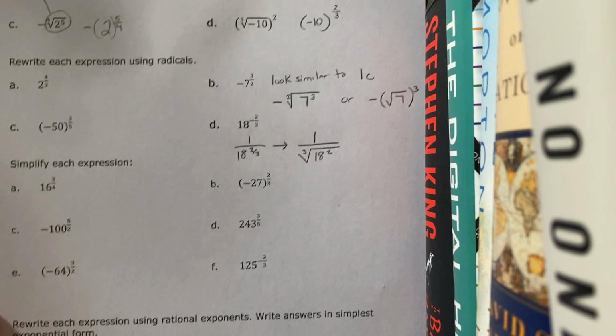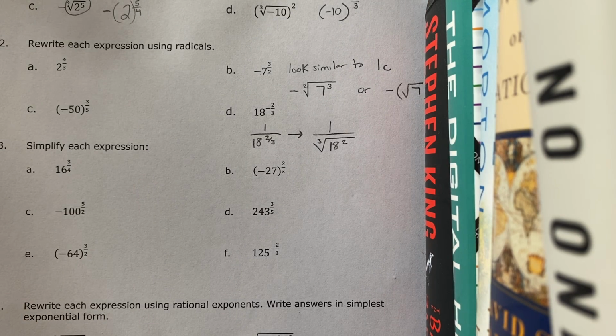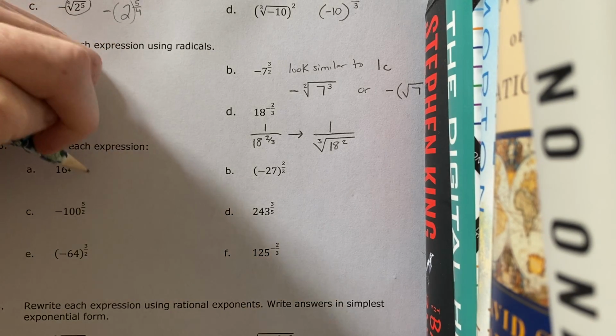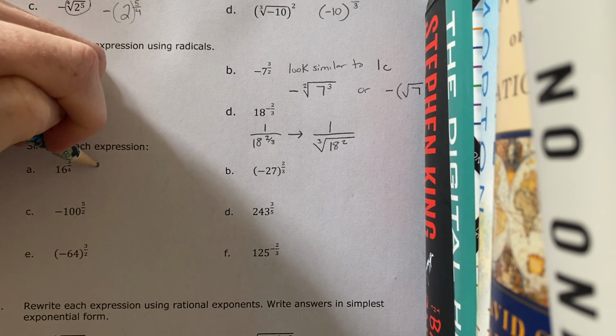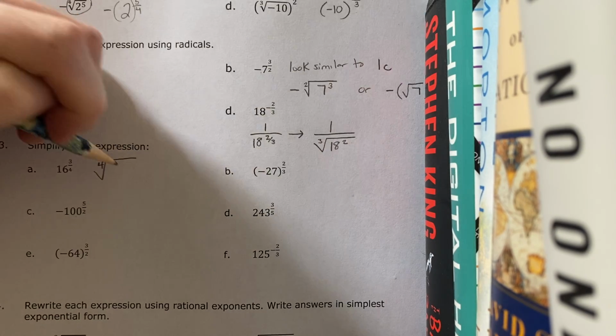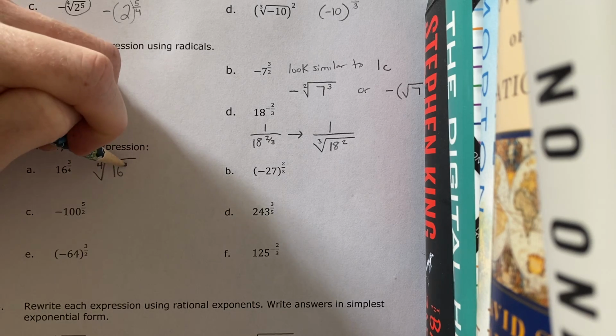All right, moving down to example number 3, we are now going to simplify. We're going to get down to an actual numerical answer. So let's look at A. First, rewrite this as a radical. We're going to use the index as a 4, and it is 16 to the 3rd power.